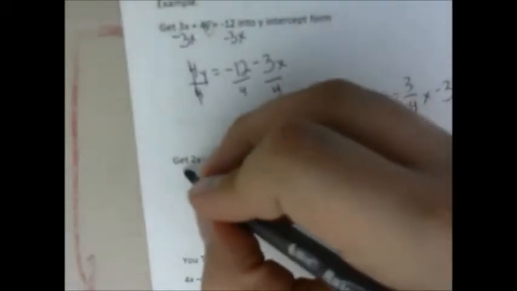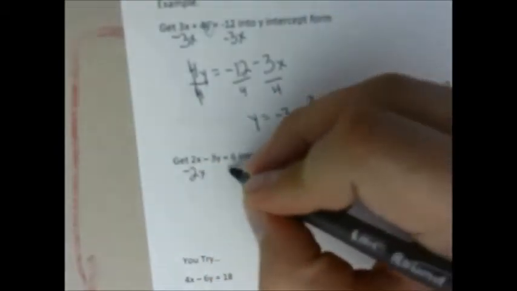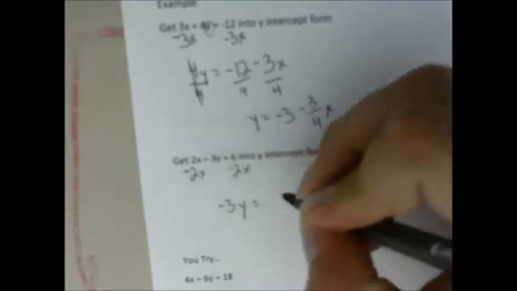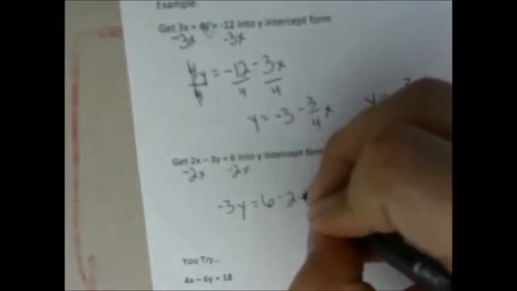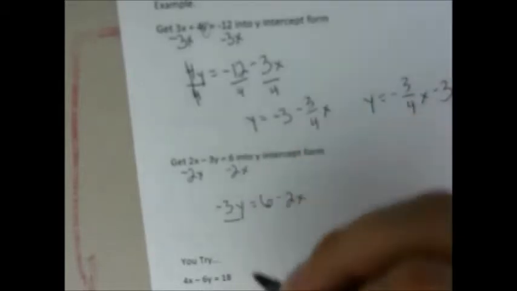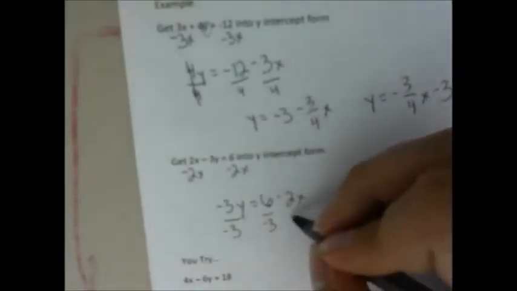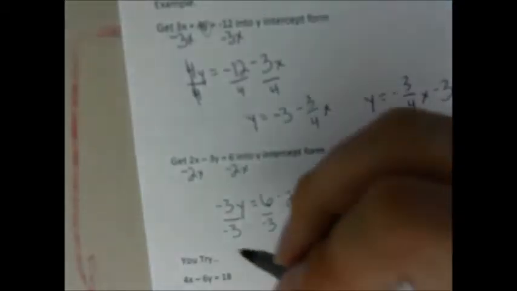Once again, let's try this again. So first things first, get rid of the 2x. It's a positive 2x, so you have to subtract 2x from both sides. So you have negative 3y equals 6 minus 2x. Divide by negative 3 on every term. So we got y by itself. 6 divided by negative 3 is negative 2.